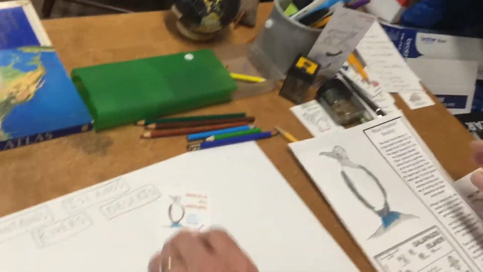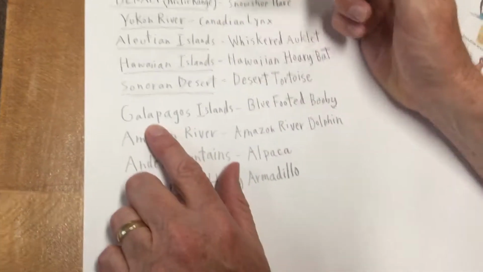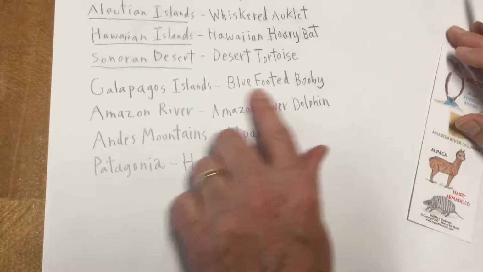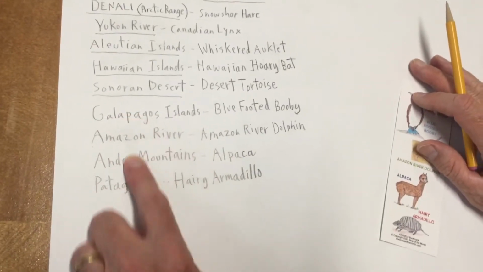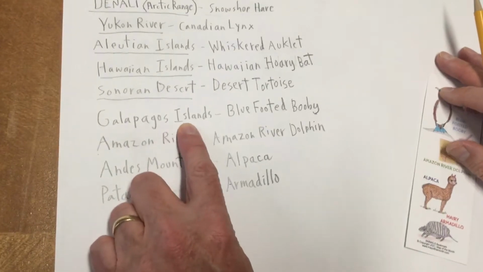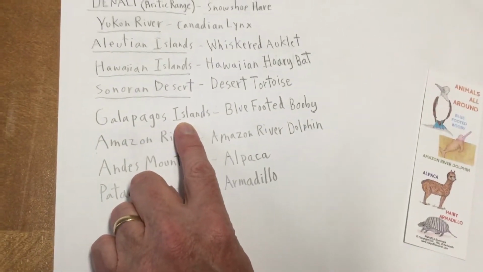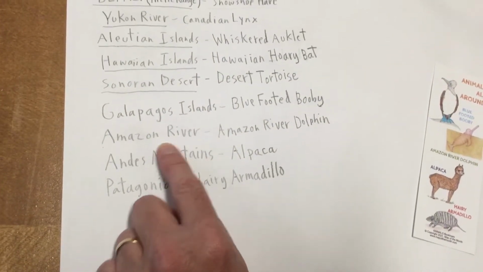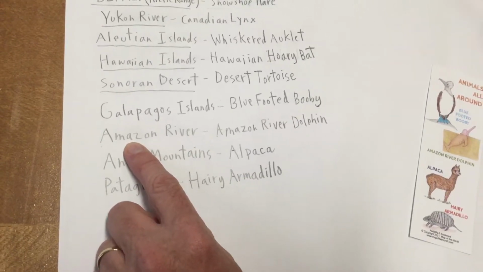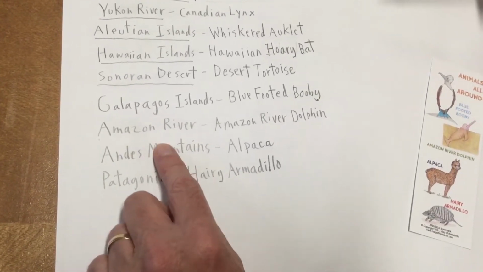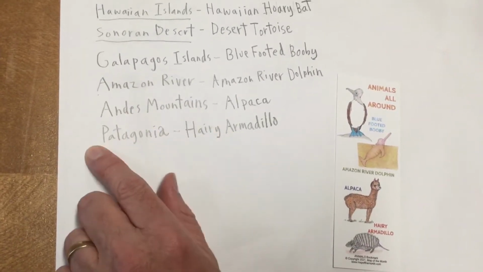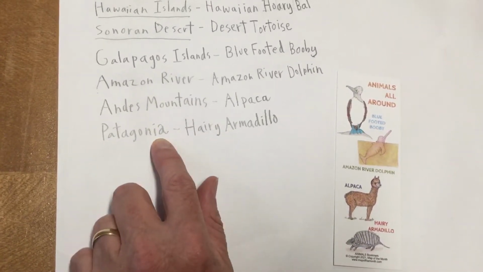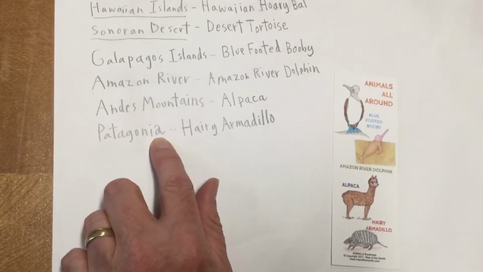Okay. Let's go over the animals we're going to do today. We've got the blue-footed booby, and we're going to be highlighting these physical features: the Galapagos Islands, the Amazon River. Remember, we're doing islands, rivers, mountains, and deserts. We've got the Andes Mountains and the Patagonian Desert. We'll just call it Patagonia.